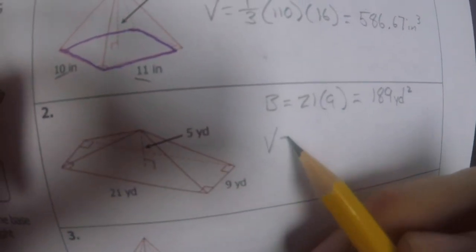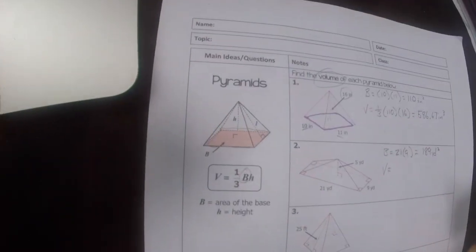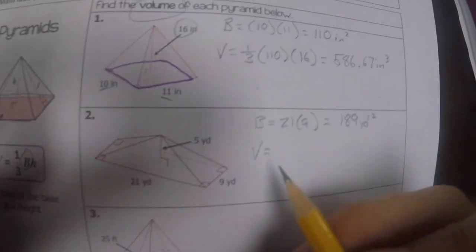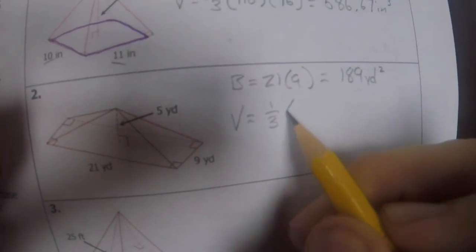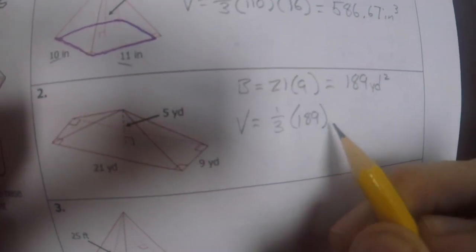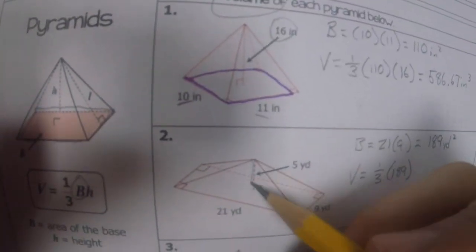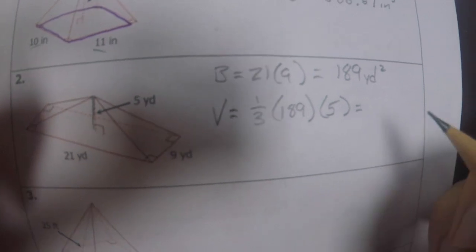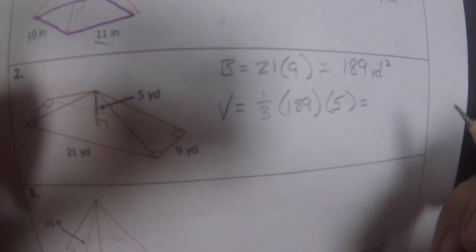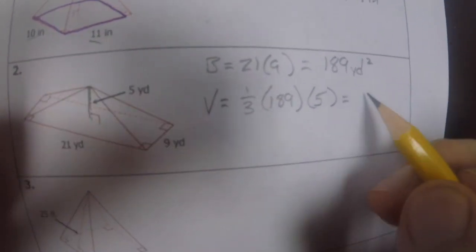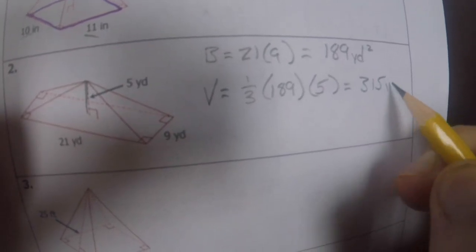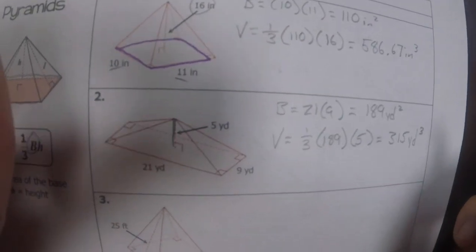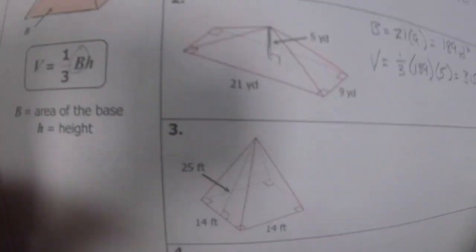All right, so now that I have the area of the base, I can just do the volume of a pyramid formula, which is 1/3 times the base times the height. 1/3, area of the base is 189, times the height, it looks like it's going up 5 yards. Multiply all those together, and I get 315 yards cubed. Alrighty, moving on.